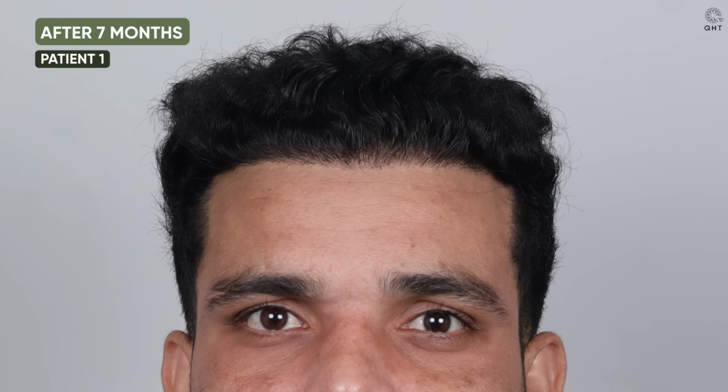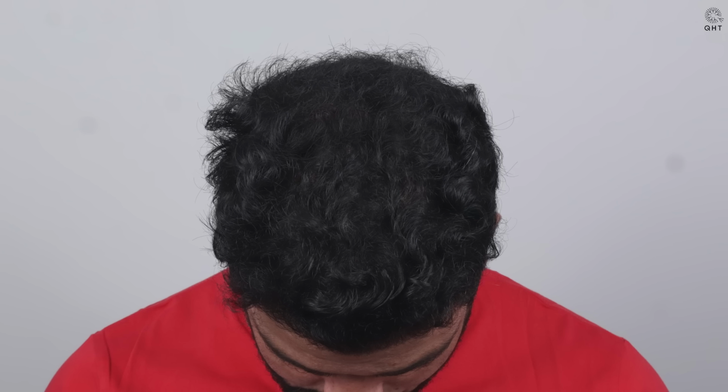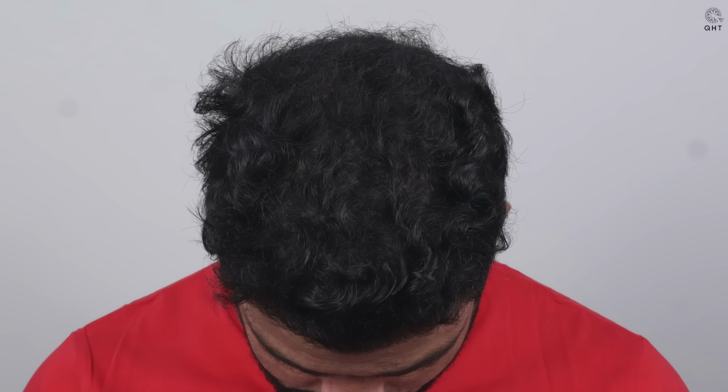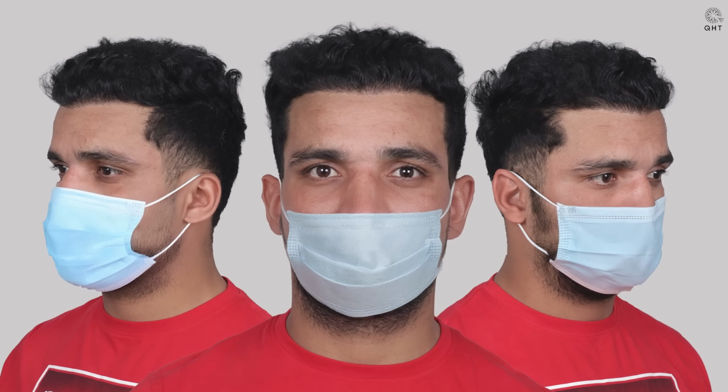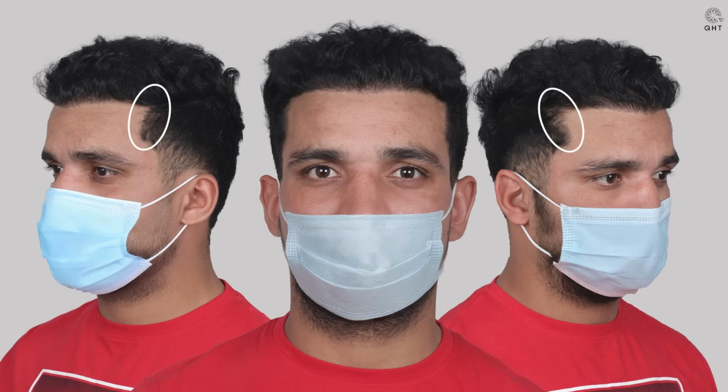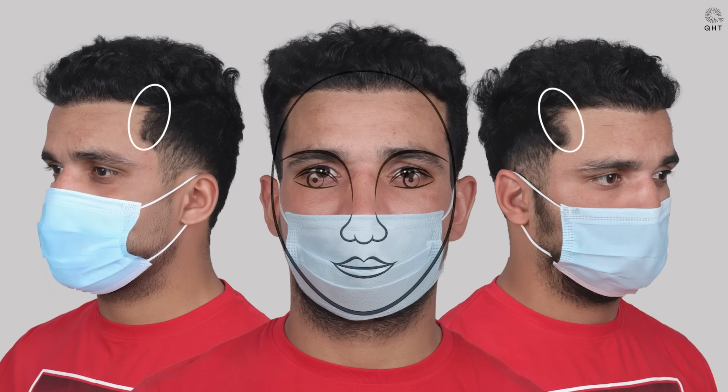7 months, progress of patient 1. At this stage, the transplanted hair had grown further and matured naturally. The areas in the hairline that previously lacked fullness had now filled in, giving his face a balanced and natural symmetry. His temples had also gained healthy density, restoring the overall facial frame and framing his face perfectly.